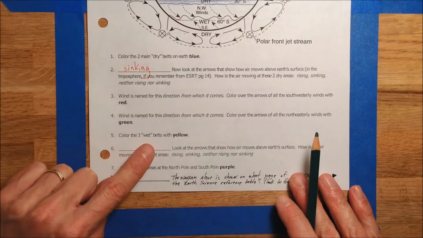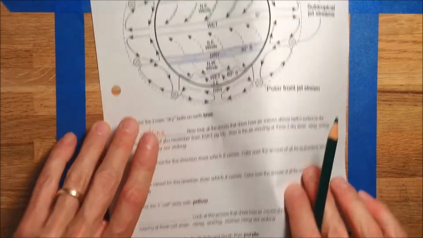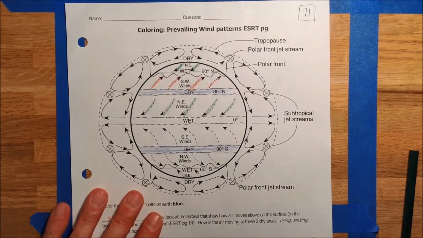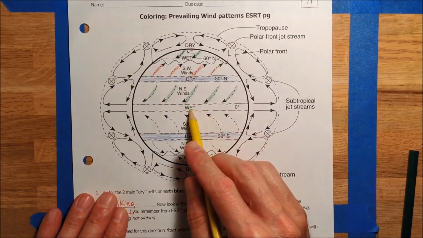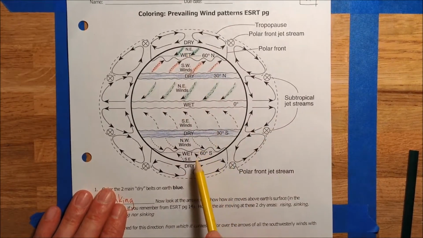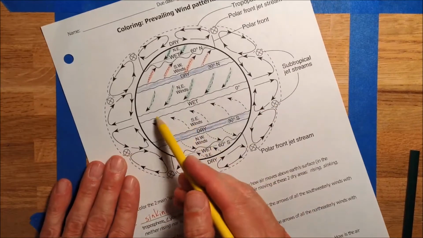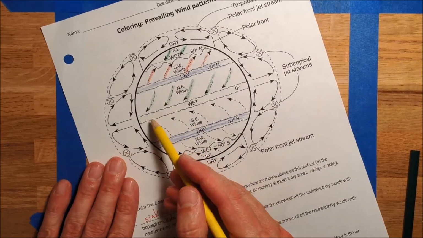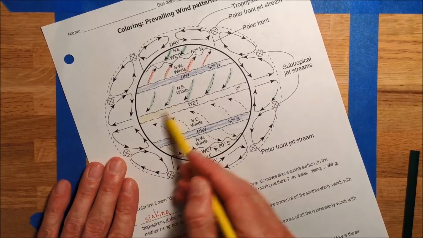Five. Color the three wet belts with yellow. Yellow. Well, where does it say wet? Wet is at the equator, and wet is around 60 degrees north and 60 degrees south. So yellow does not show up that great.